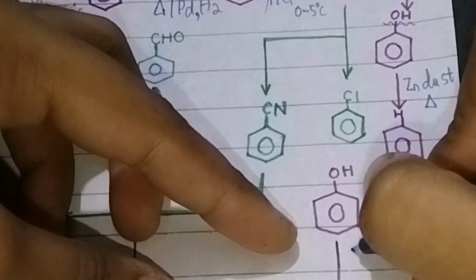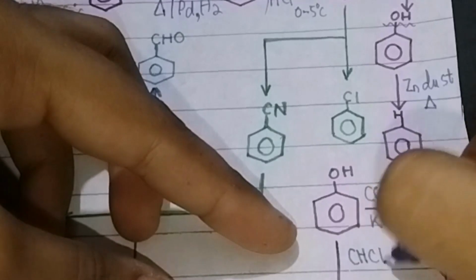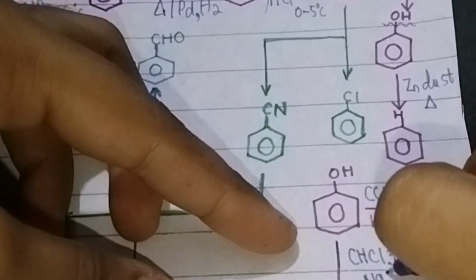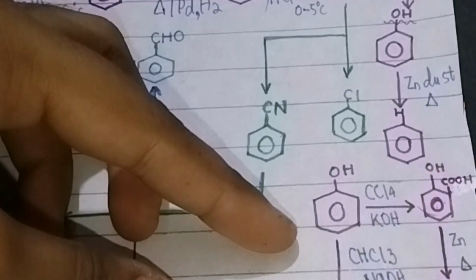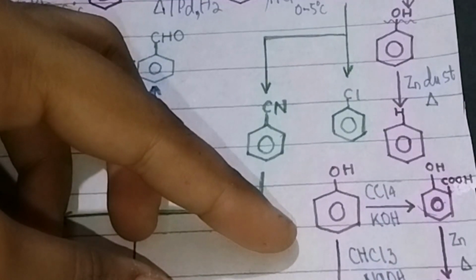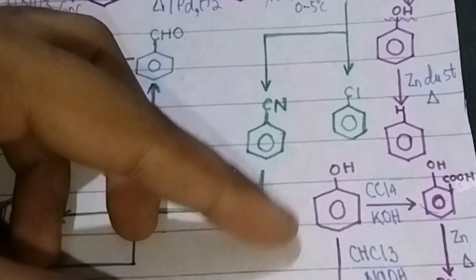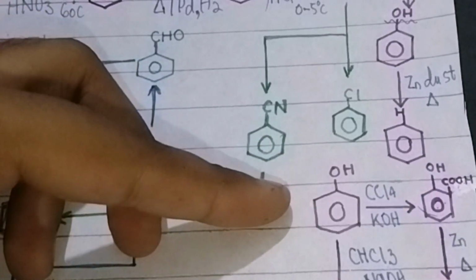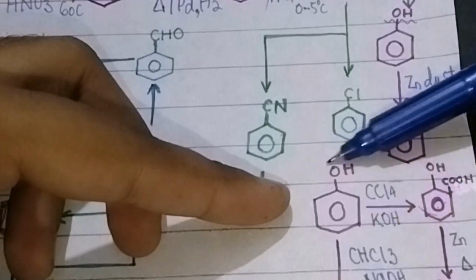Maybe CHCl3 and NaOH. Yeah, so these reagents will give you this salicyl aldehyde directly from phenol.